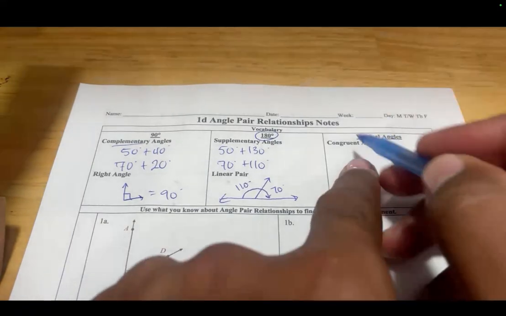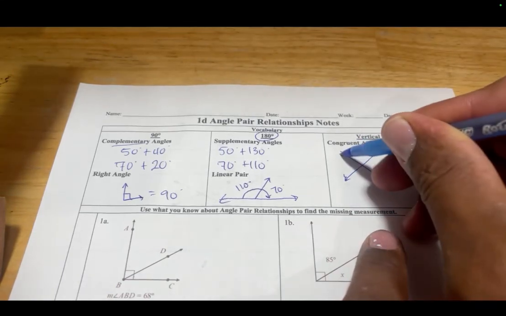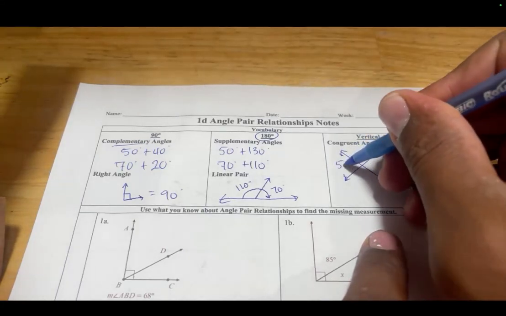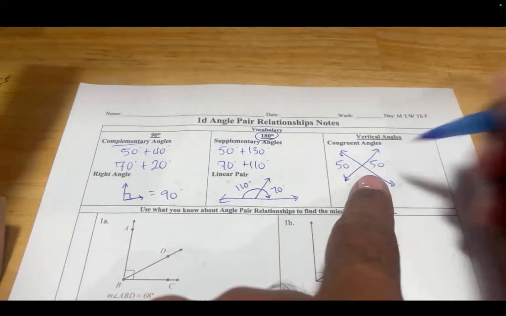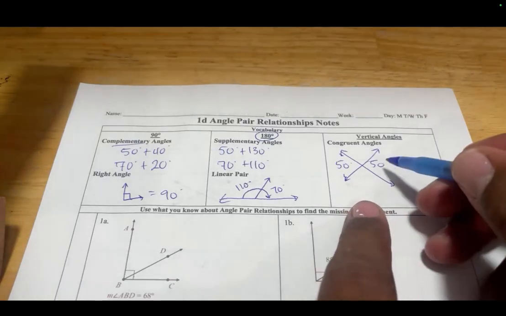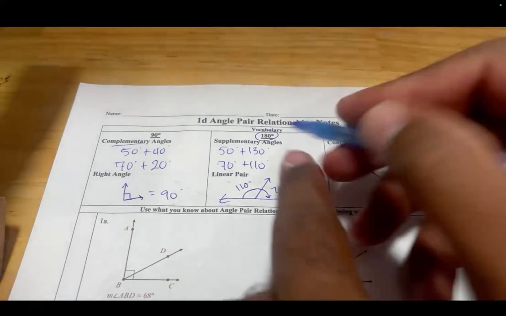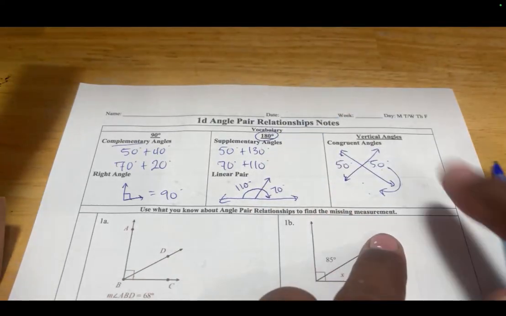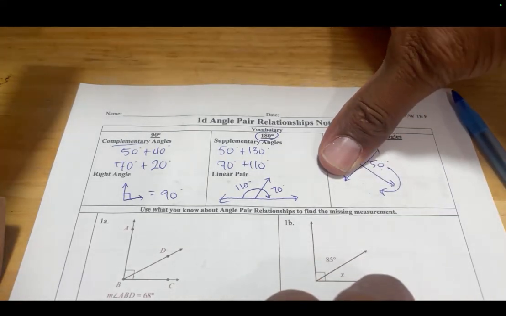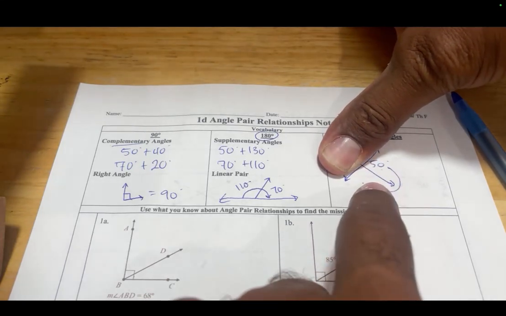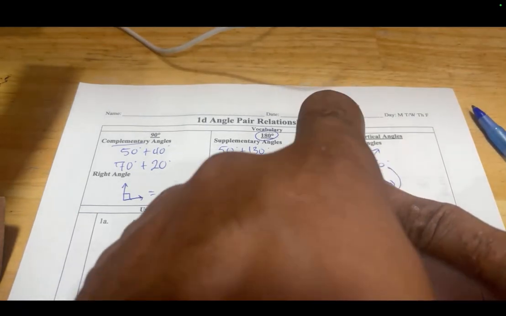Congruent angles, or vertical angles. If I have two lines that are crossing, and let's just say this is 50 degrees right here, then directly across from that angle, it will be the exact same. It'll be equal. Now the way the adjacent ones relate is that they're supplementary. If you look at it, and the same thing with these two as well, if I cover that up, there's a line with another angle on the other side, just like this one.